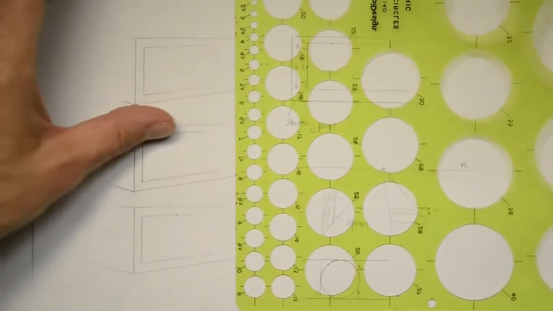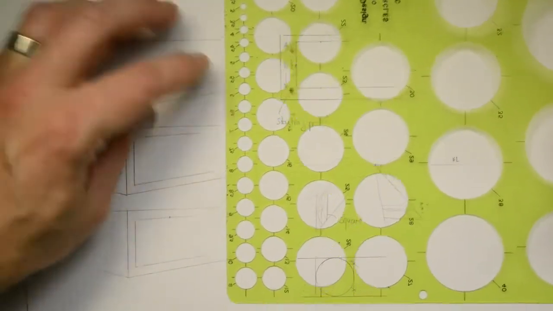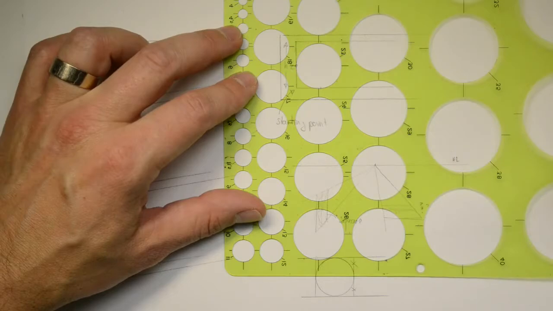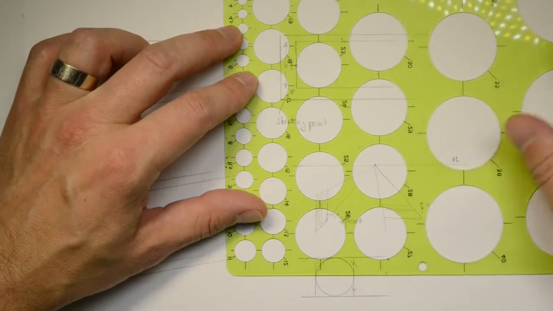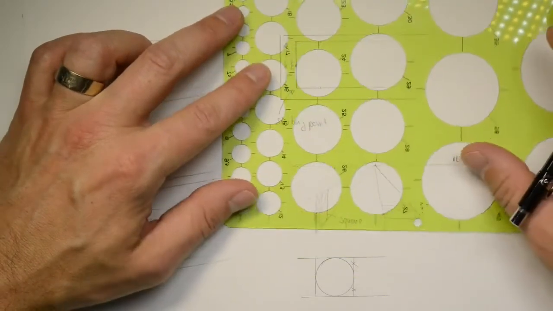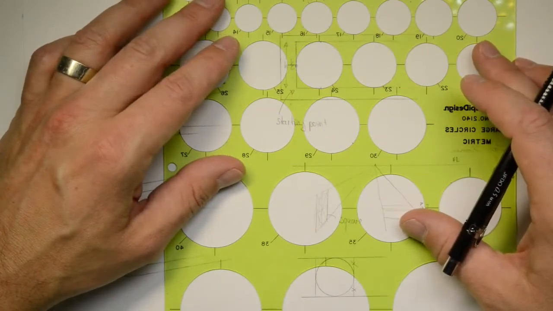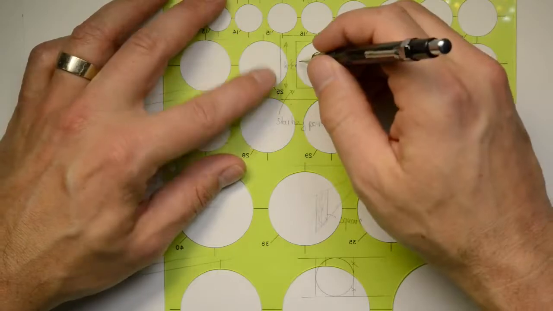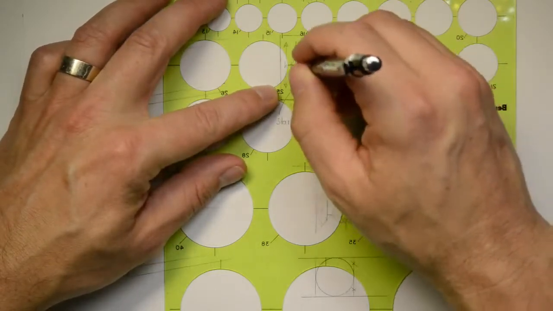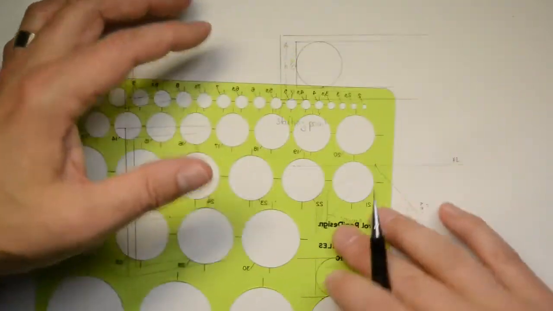So what I'm doing is I'm just taking over the circle guide and trying to find the circle that fits into this for those conditions. So here we go. This looks pretty good. And I can place my circle in here.